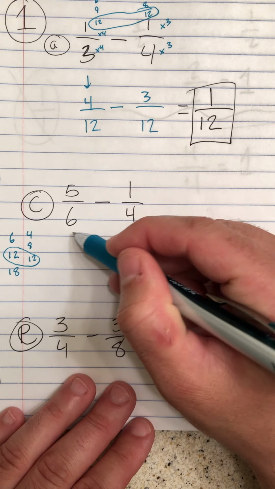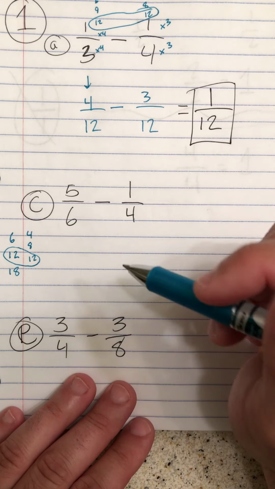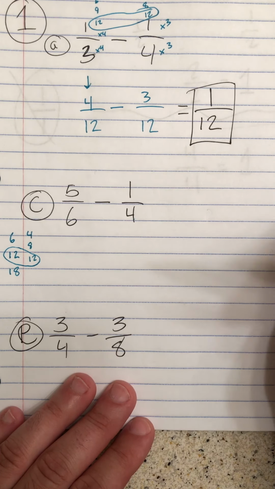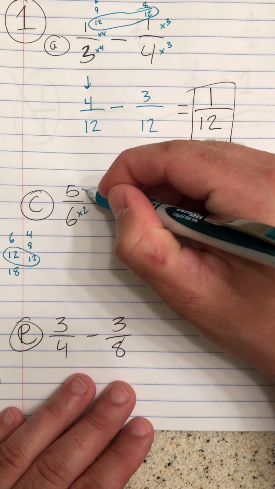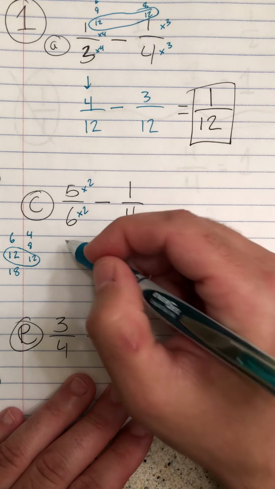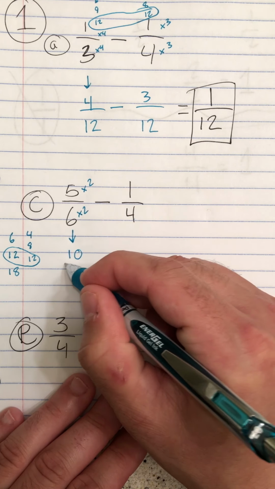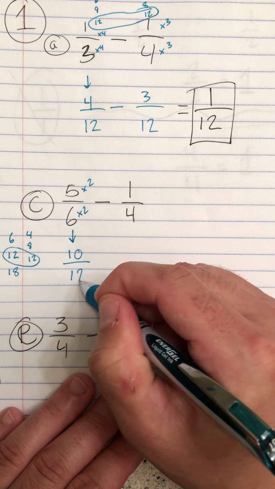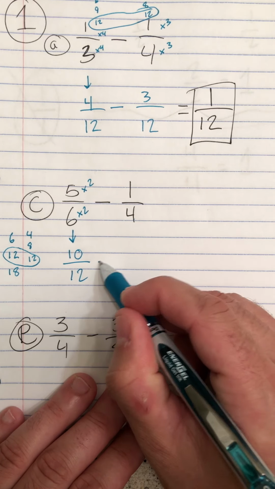Okay, so what could I multiply 6 by to get to 12? Think about it for a second. 6 times blank equals 12. That's right, times 2, which also means I need to multiply this top by 2. 5 times 2, 10. 6 times 2, 12. Okay, hopefully everyone's staying with me here.